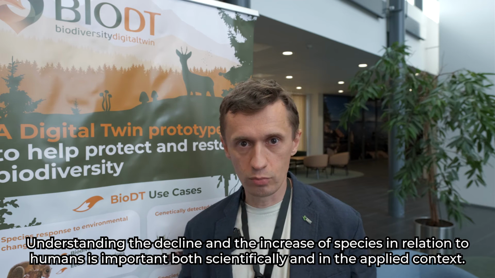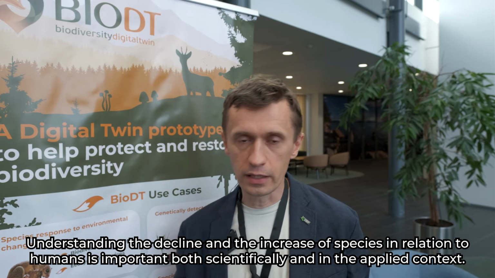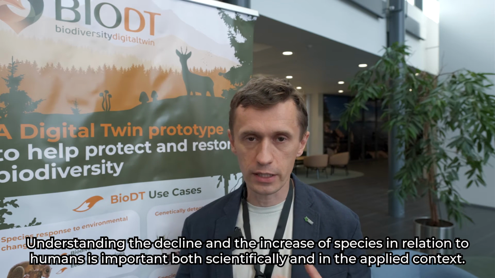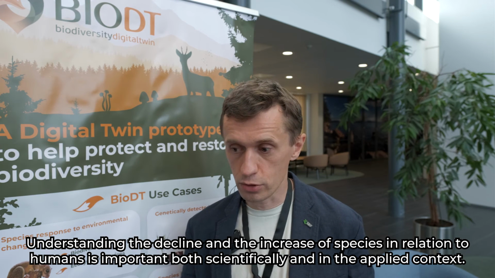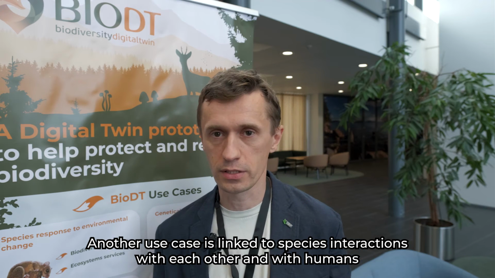And to understand and to model the decline and the increase of the species in relation to humans is a very important problem, both scientifically, but also in the applied context. One more line of the use case, and maybe the most difficult one, is to bring species interactions into that research context. Lots and lots of biodiversity research is made with observing, modeling, documenting species individually, independently, as if they never interact with each other, which is biologically incorrect.